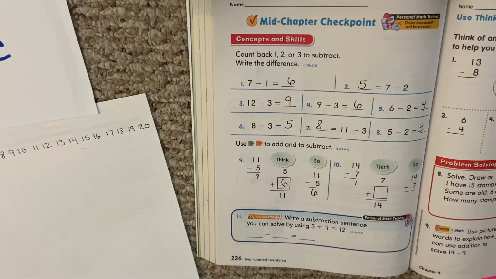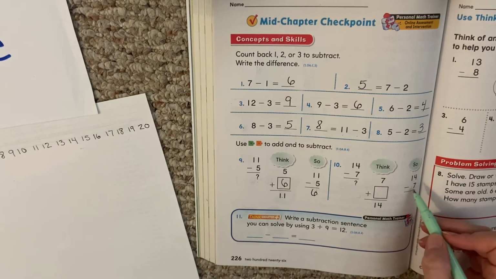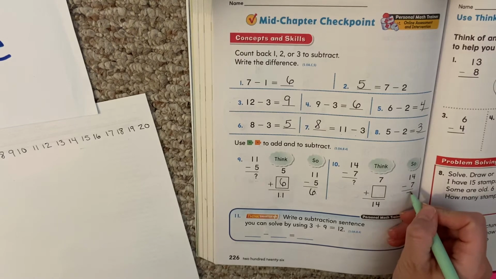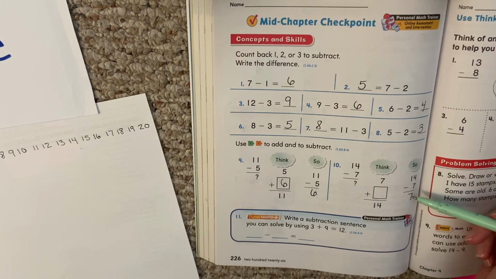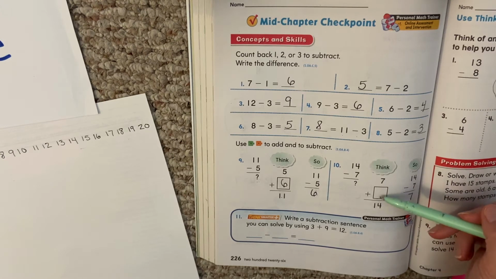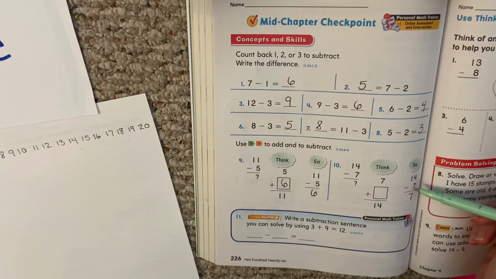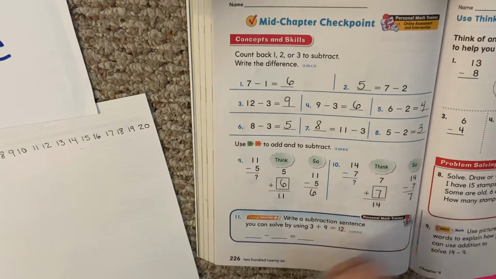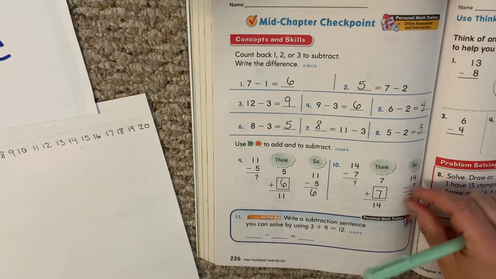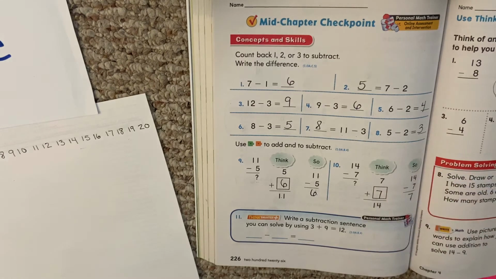All right, if you're hitting play, it's because you're ready to check your work. 14 minus 7. Well, you should have had 7. So 14 minus 7 equals 7. 7 plus what equals 14? 7 plus 7 equals 14. We add our two small numbers to get our big number. If you need to pause and fix or try again, you can do that.